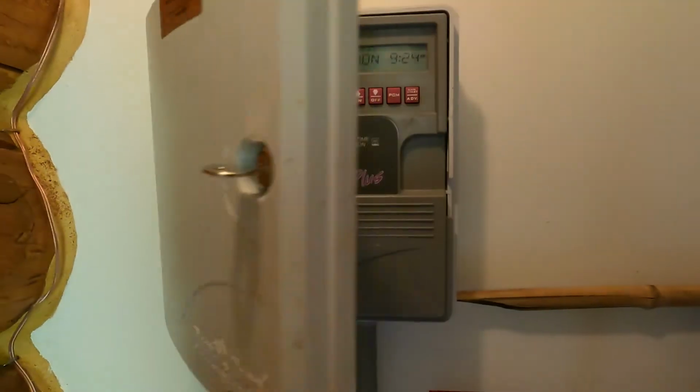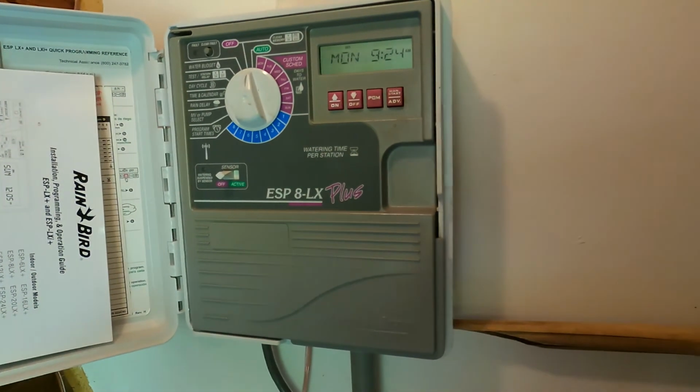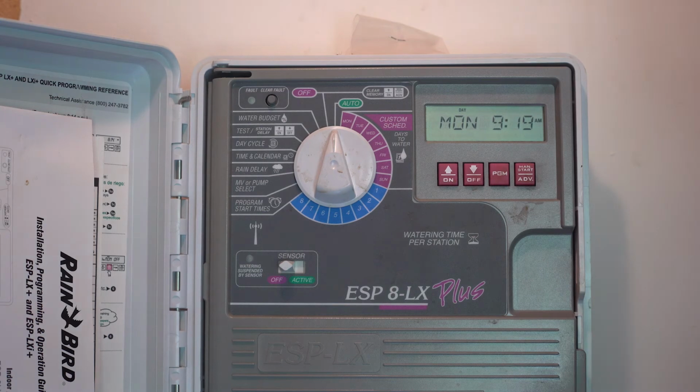In this video we're going to talk about basic functions of the older style ESP Rainbird controllers. There's kind of three different generations of controllers. Each one of them does the same thing, however they all look a little bit different. So we're making a series of videos here that covers the functionality and the differences basically between those controllers.